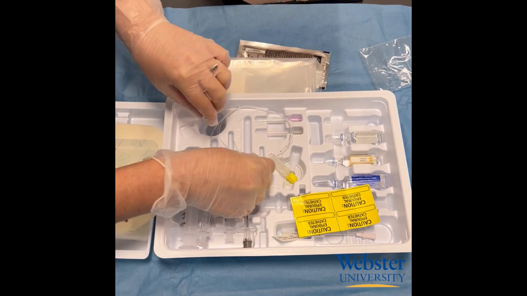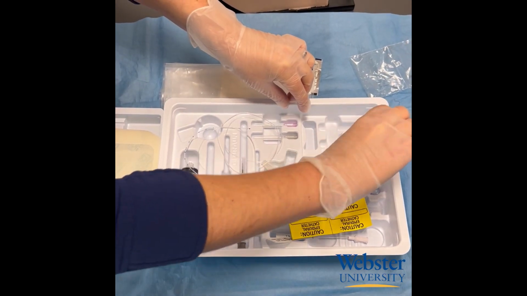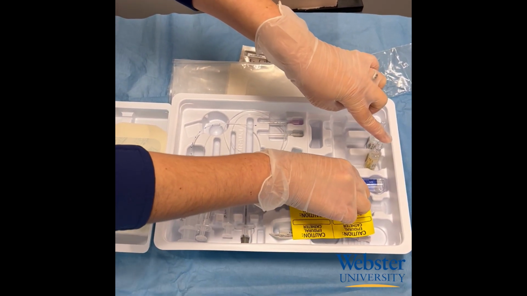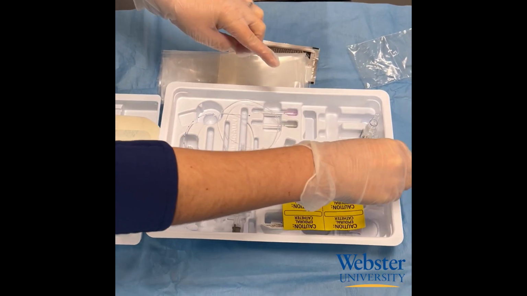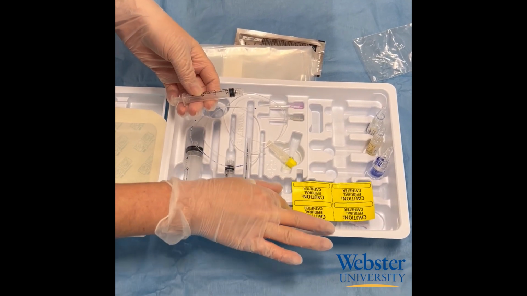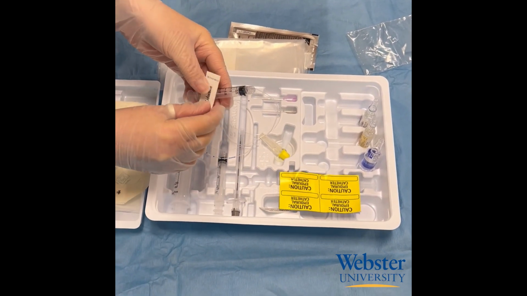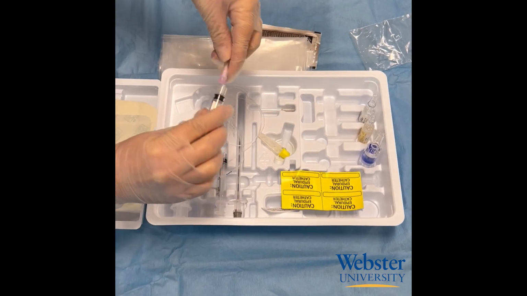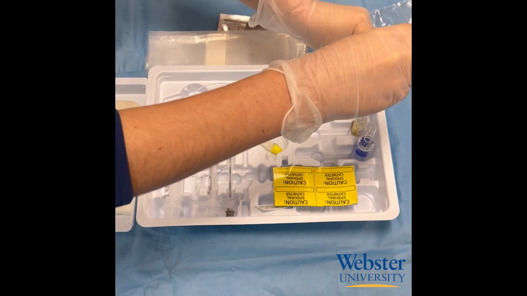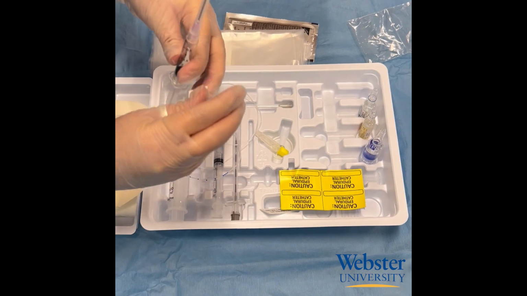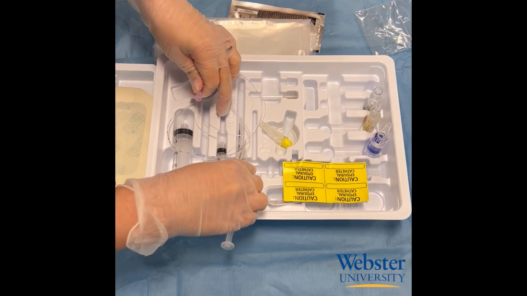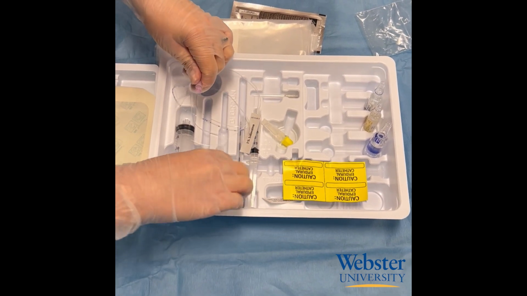Open up the ampules that contain the medications. Here, I have the 1% lidocaine to numb the skin and a label for it. Next, I have the 1.5% lidocaine with 5 mcg per mL of epinephrine for my test dose.